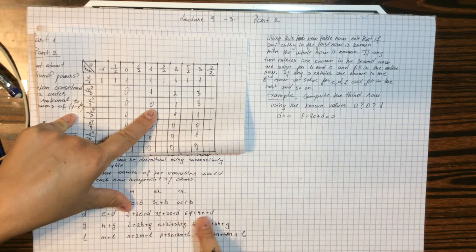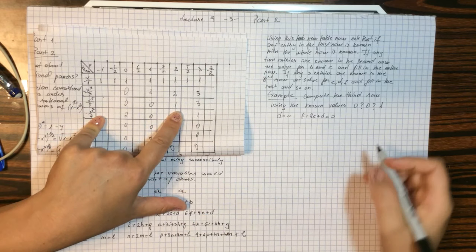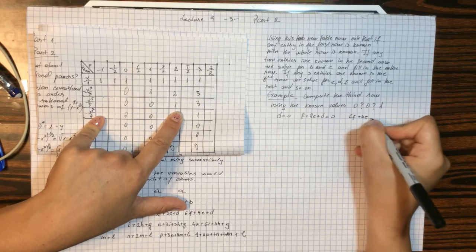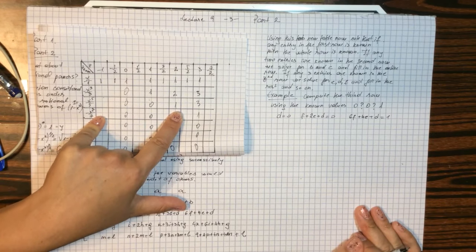I don't know what this is, but I know this to be 1. So the next one would be 6F plus 4E plus D equals 1. And here you are going to solve for F, E, and D.